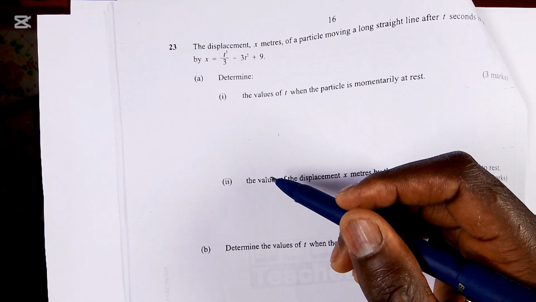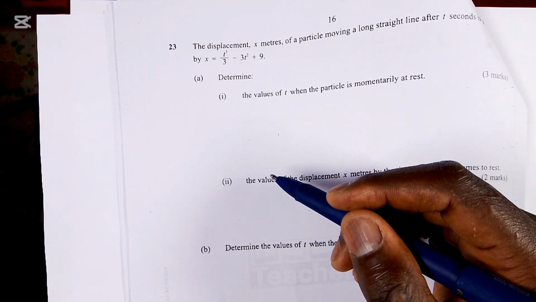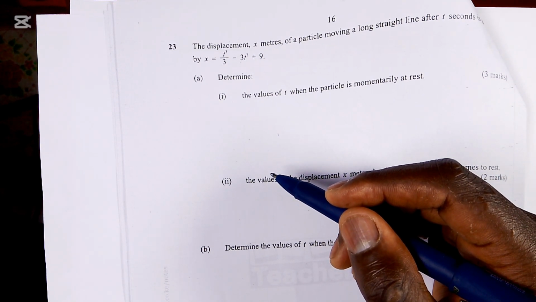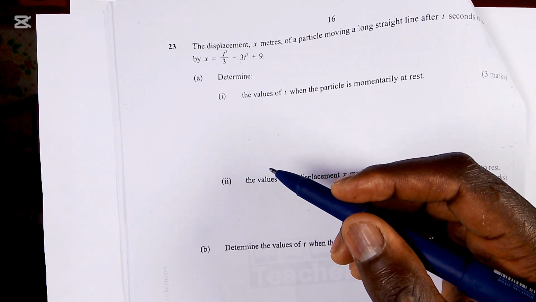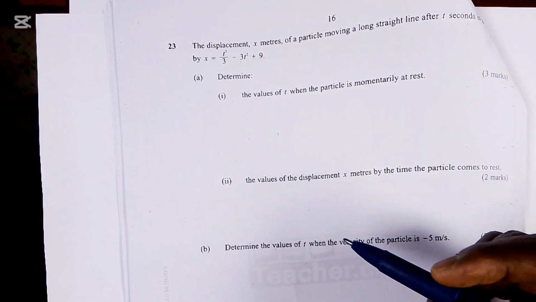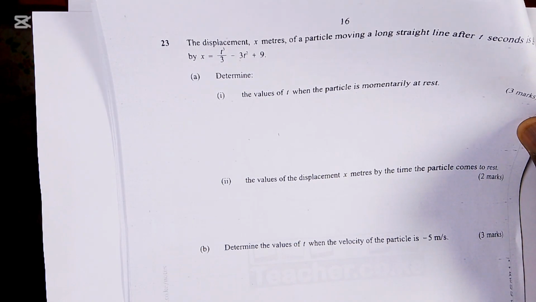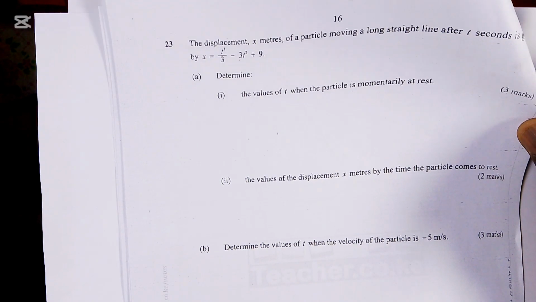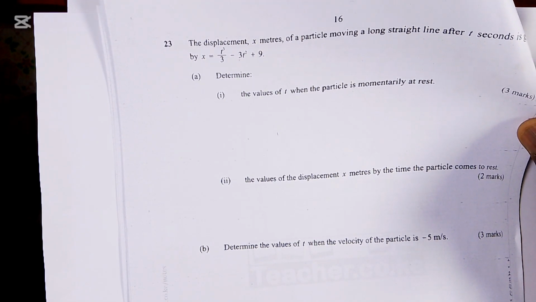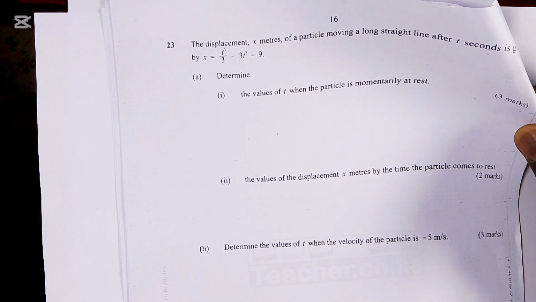So again here is teacher Asaf. As I promised, we will be working out some division questions. There is a question here I want us to do together, and this question is in the topic differentiation, and we are going to answer this question.